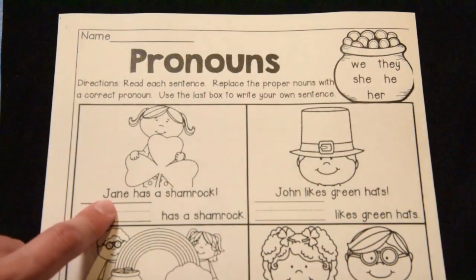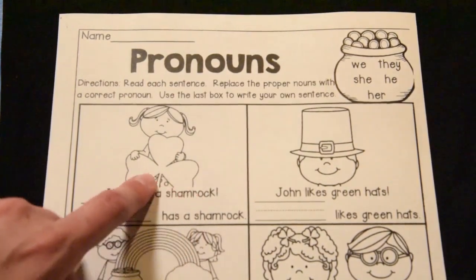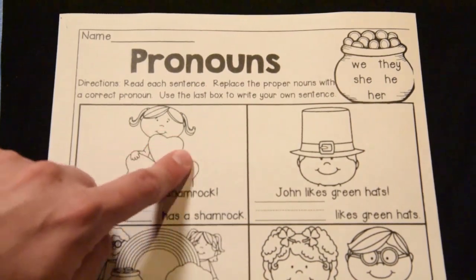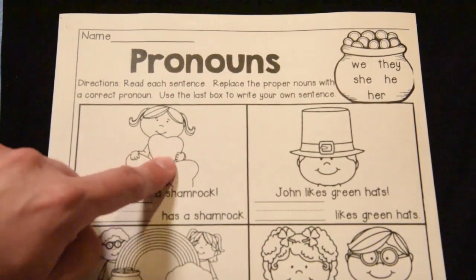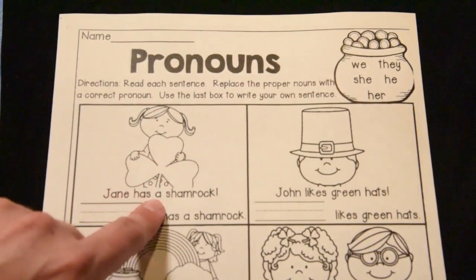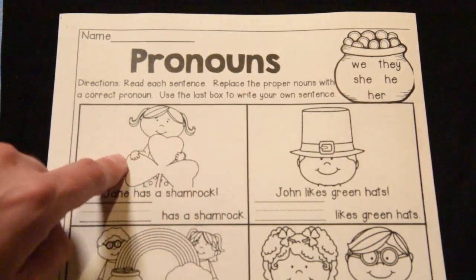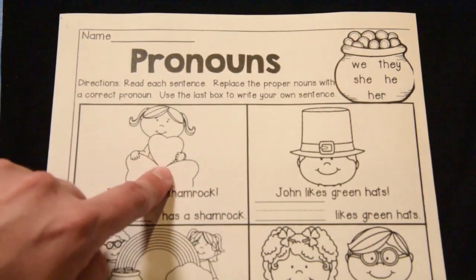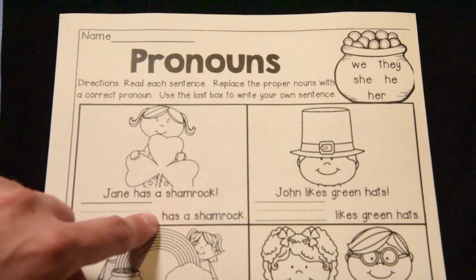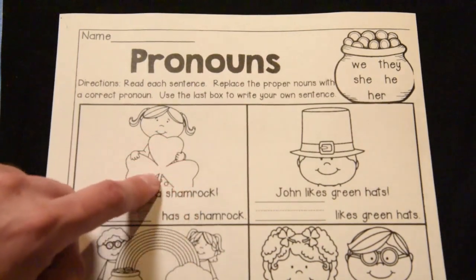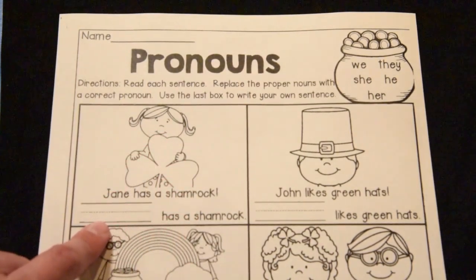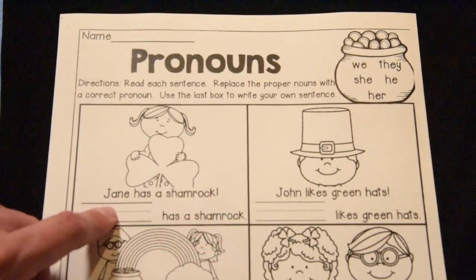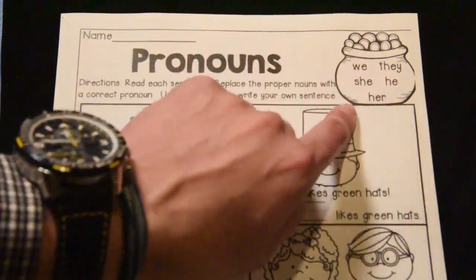Okay, so here we have this first one. Jane has a shamrock. Here we go. We're still celebrating St. Patrick's Day for the month of March. So Jane has a shamrock. It's this plant. If you find one with four, it's good luck. Be a four-leaf clover. So she has a shamrock. We're going to choose from here.